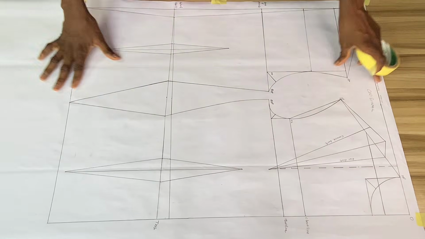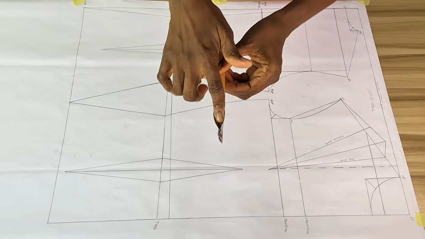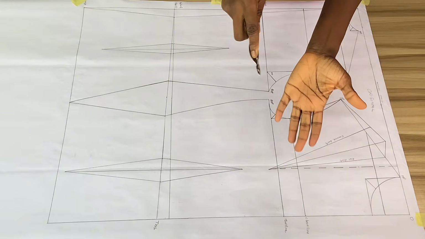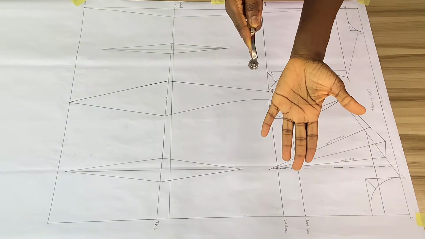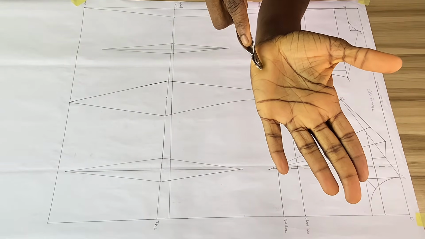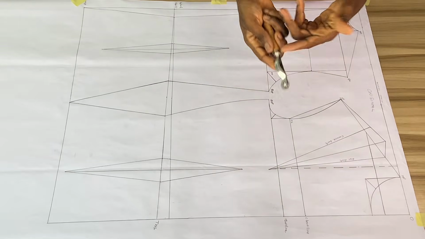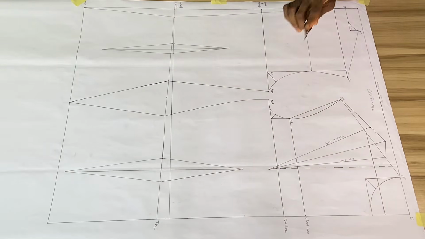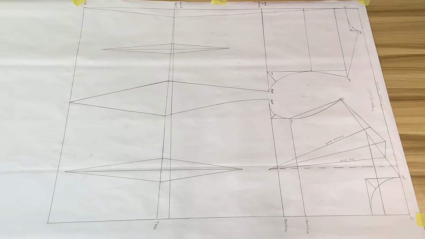To use the tracing wheel, hold it by the handle. You will notice it has 2 sides. One side is flat and the other side is deep. Place one finger inside the deep side of the tracing wheel. Make sure that the finger is firmly placed, and then you control the wheel while rolling it along the pattern lines. This will create a series of dotted lines. I tried to do this on my palm thinking you were going to see the dotted lines, but it's not obvious. Even on the paper, you wouldn't see it because it's a video. But when you do this on your pattern, you're surely going to see the dotted lines as long as you hold your finger firmly.